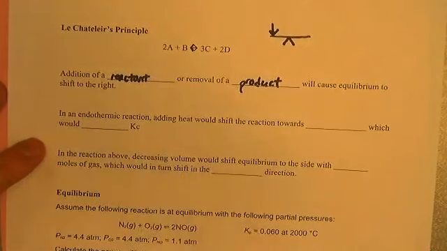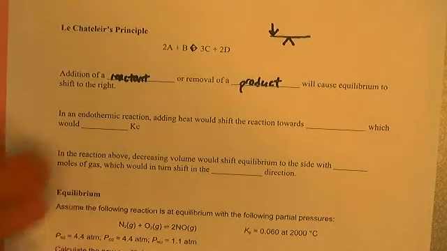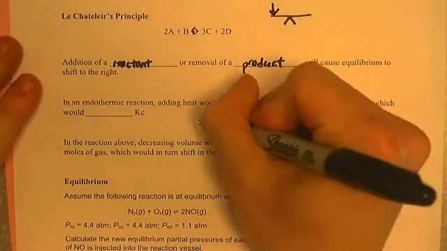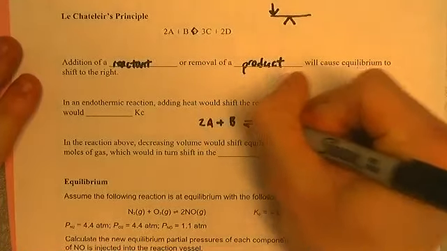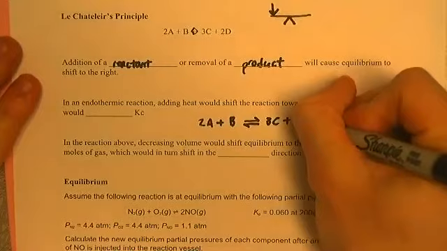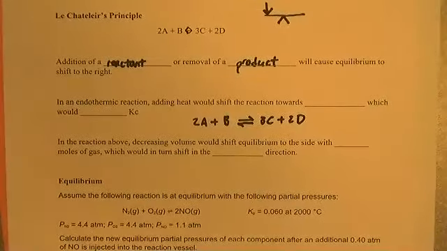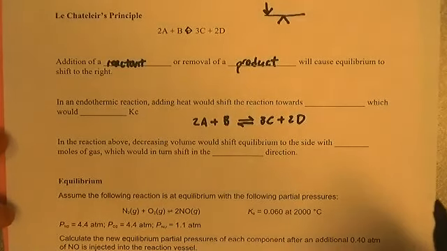In an endothermic reaction, adding heat would shift the reaction towards blank, which would something Kc. Let's write out our reaction again. 2A plus B is in equilibrium with 3C plus 2D. So an endothermic reaction, what do we know about endothermic reactions? An endothermic reaction has a delta H value greater than or less than 0. It'd be greater than. Is heat a reactant or a product in endothermic? Think about it. In an endothermic reaction, do I have to add heat to the system, or does the system give off heat? I add heat.